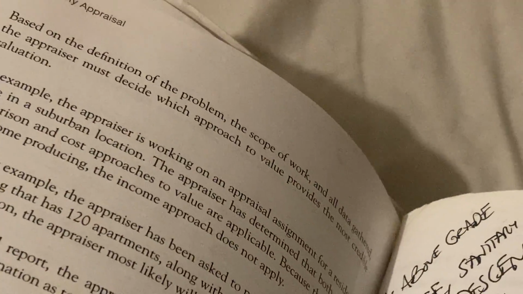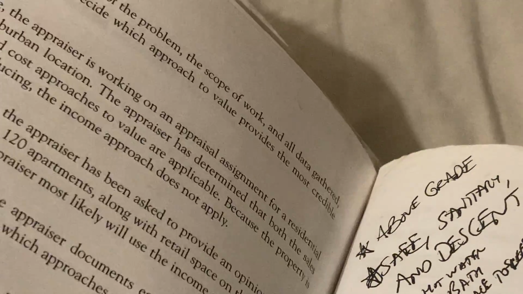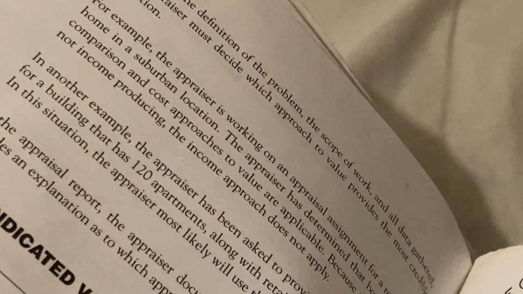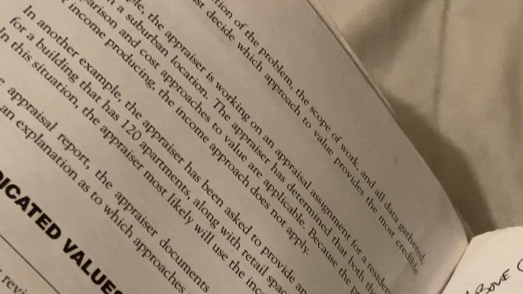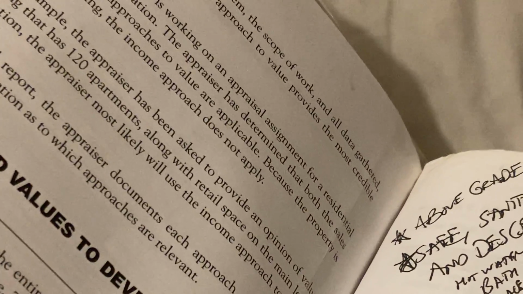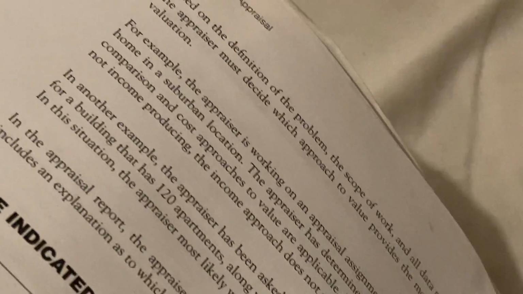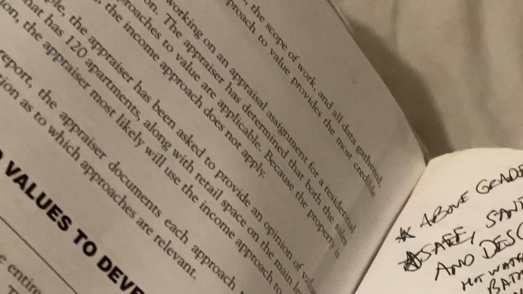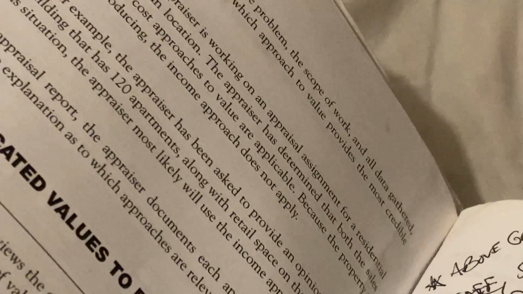Based on the definition of the problem, the scope of work, and all data gathered, the appraiser must decide which approach to value provides the most credible valuation. For example, the appraiser is working on an appraisal assignment for a residential home in a suburban location. The appraiser has determined that both the sales comparison and cost approaches to value are applicable. Because the property is not income producing, the income approach does not apply.